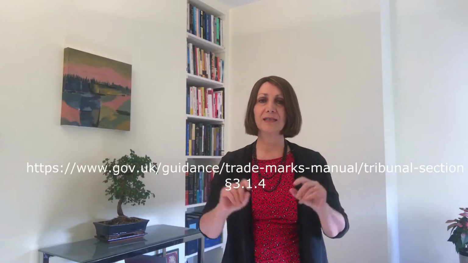Now, if your mark enjoys goodwill and reputation in the UK, then regardless of whether it's registered or not, you might oppose the later UK mark if you can prove use of the UK mark would be likely to cause consumer confusion. In legal terms, that it would amount to passing off. For detailed guidance notes on how to complete the notice of opposition, go to this link.